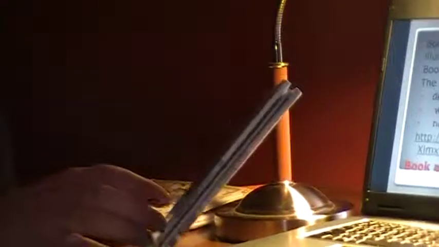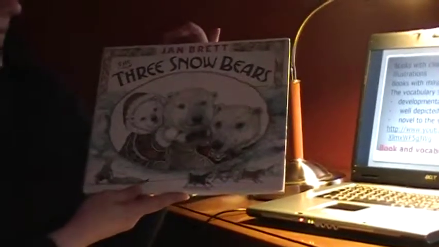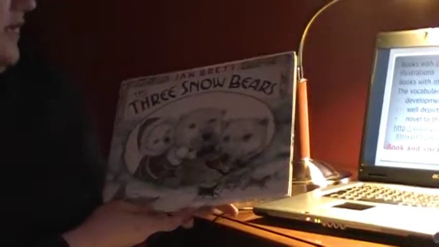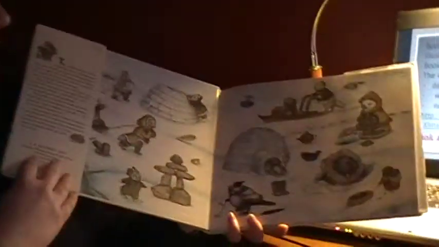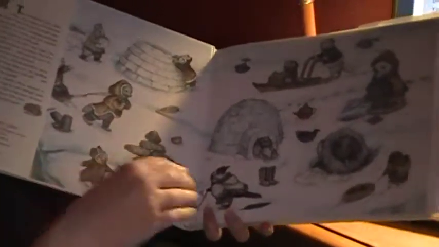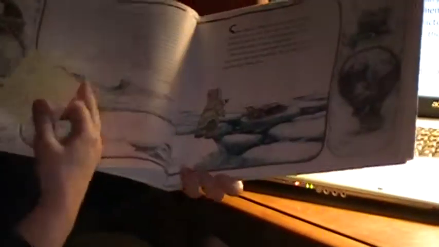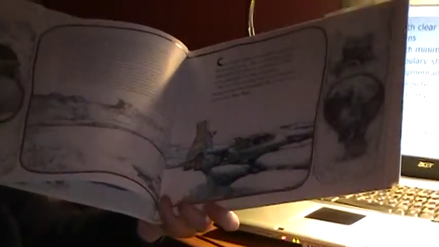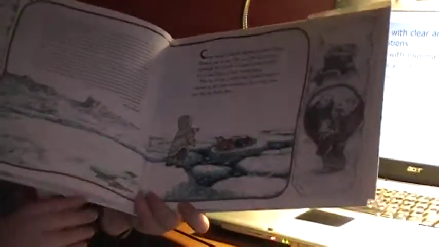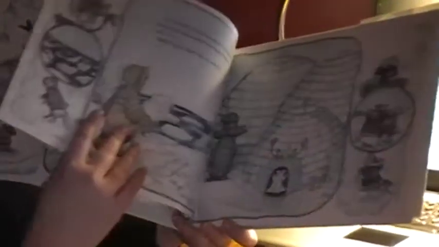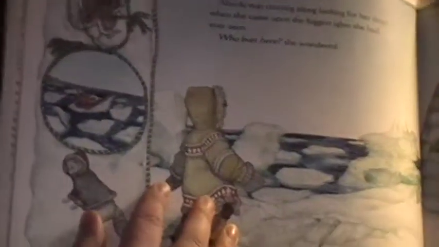I found a different version of Goldilocks and the Three Bears. It's called The Three Snow Bears by Jan Brett. The events take place in the Arctic. And in this book, children encounter very specific vocabulary. For example, an eagle, and huskies, and soft fur lining in the boots, fur covers, to sip soup, and others. Here you can see an eagle.